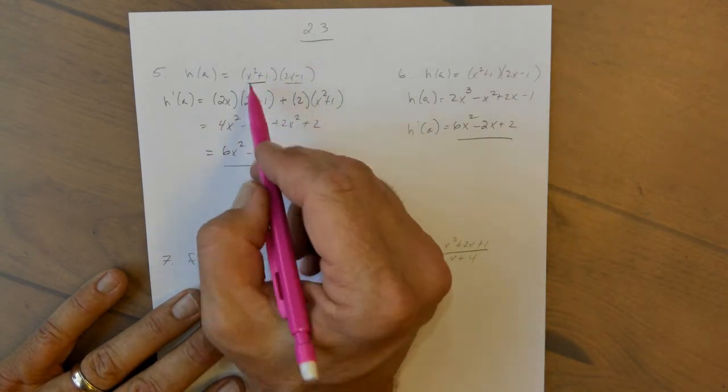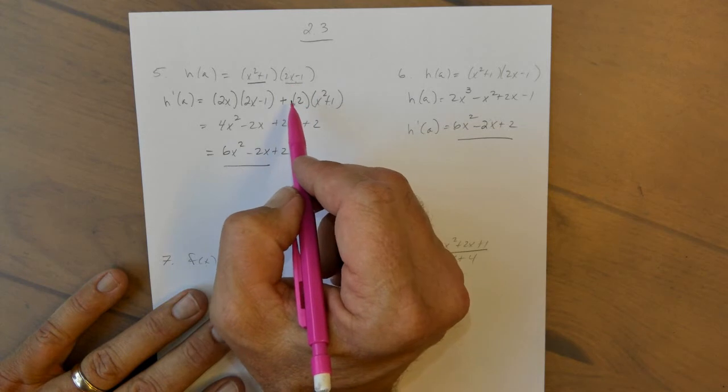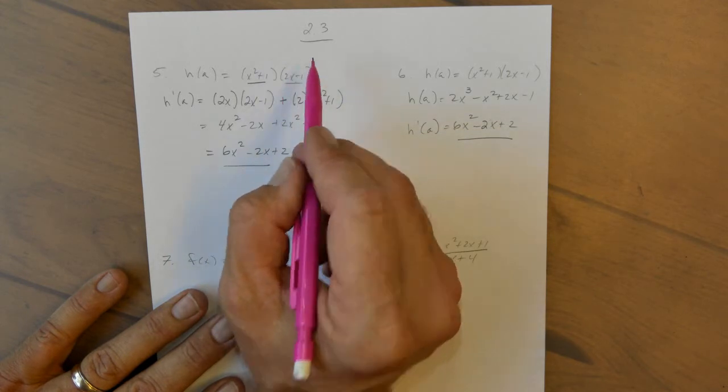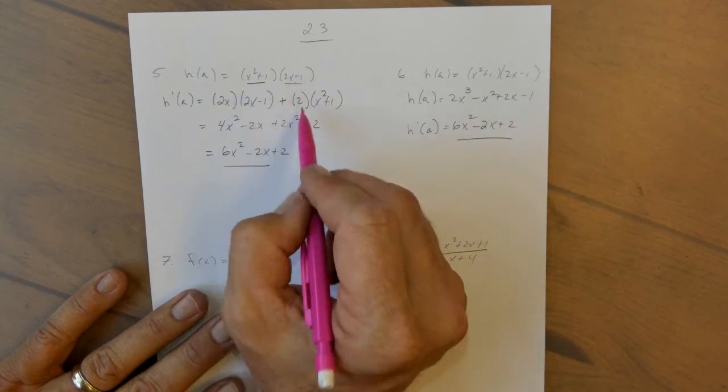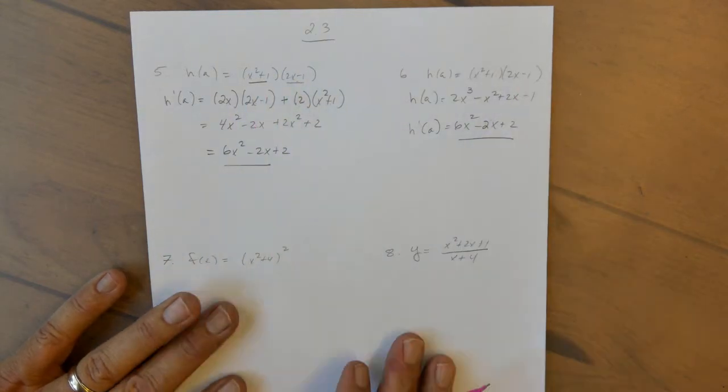As these get a little bit more complicated and a little bit bigger with powers, and you'll see we'll do something with the power rule later on, it's usually probably easier to keep it in factored form than to distribute.